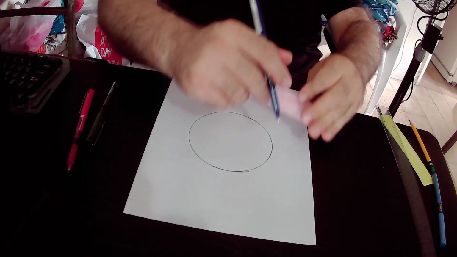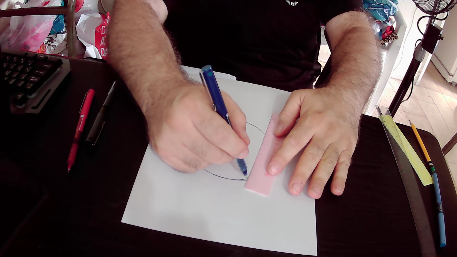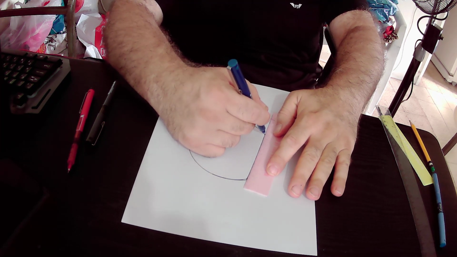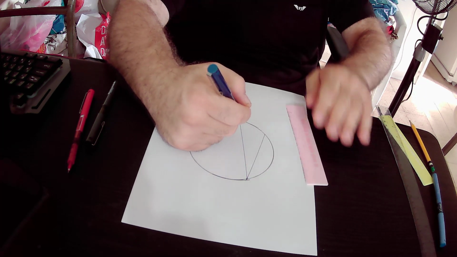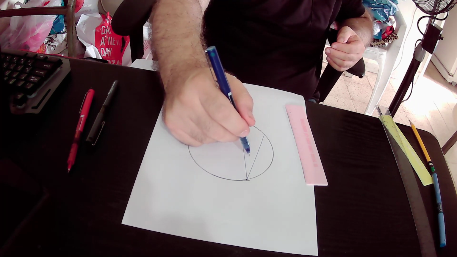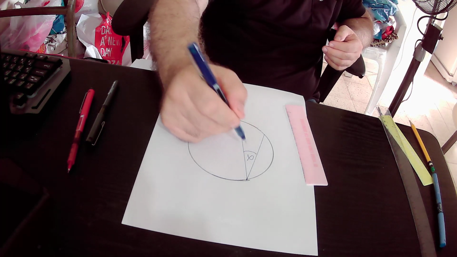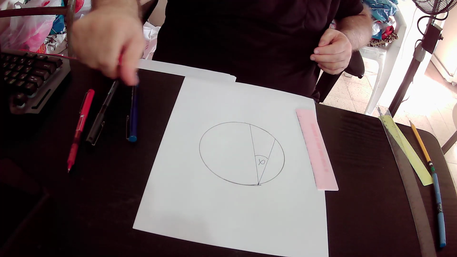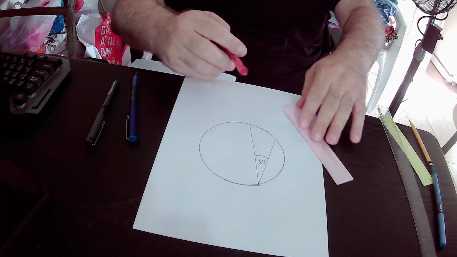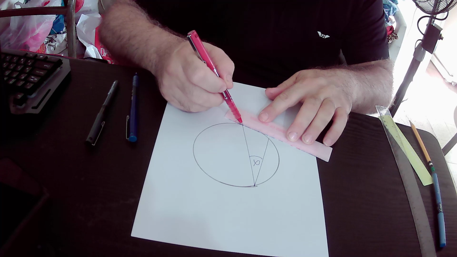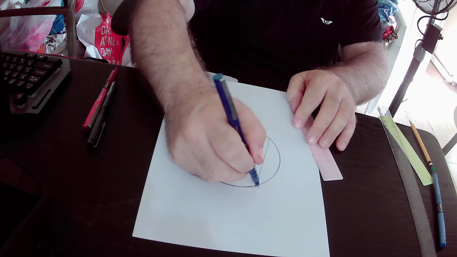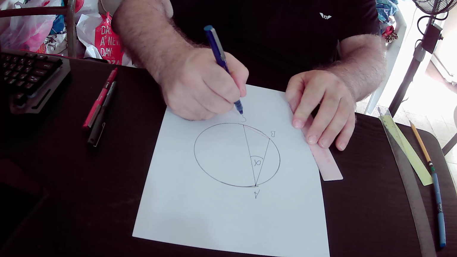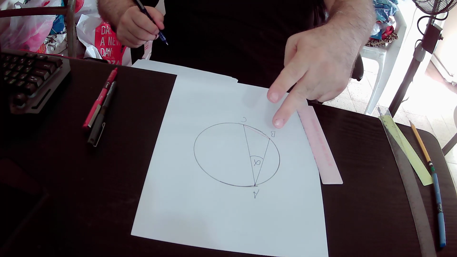If we have two peripheral angles that are equal to each other, for example, this peripheral angle will be called alpha, and peripheral angle alpha rests on chord BC.